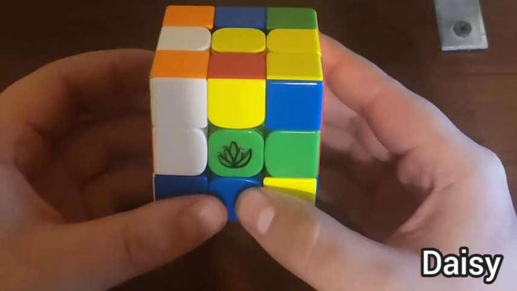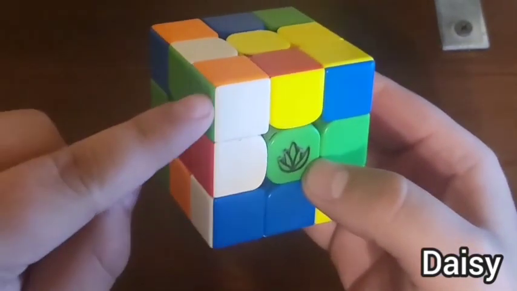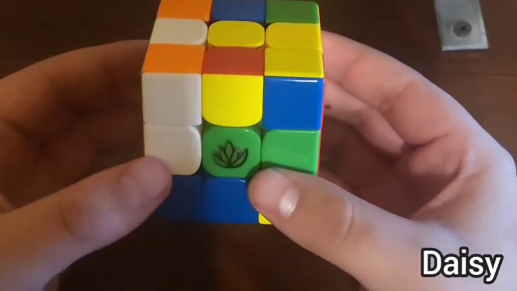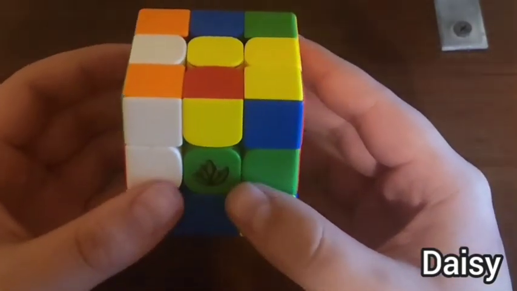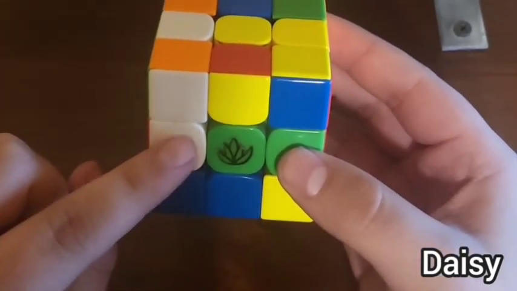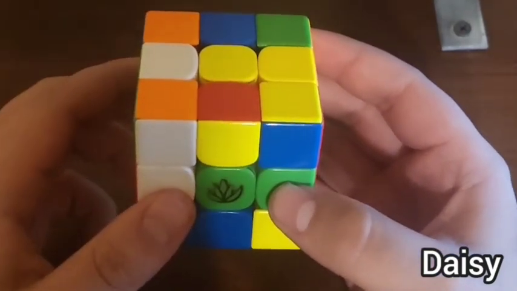Then we are going to look on each of the sides for yellow edge pieces, not the corner pieces, which are these ones here that have 3 colors, but the edge pieces, which are in the middle and have 2 colors. Once we find a white edge piece, if it's on the left, all we have to do is just bring it up to the top.